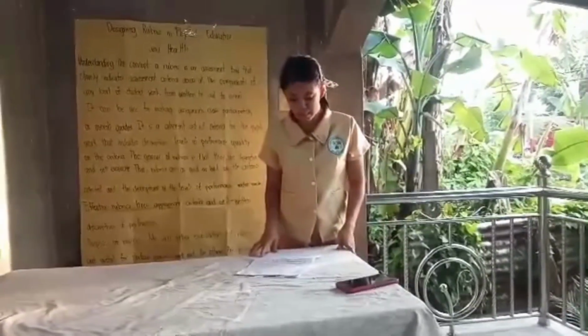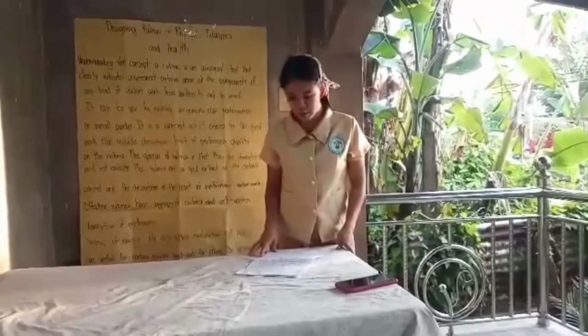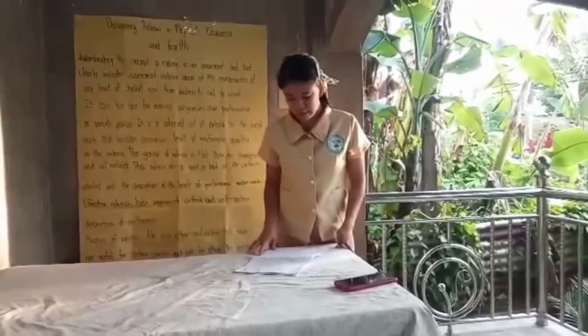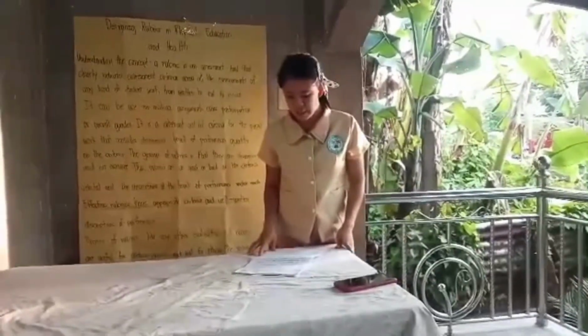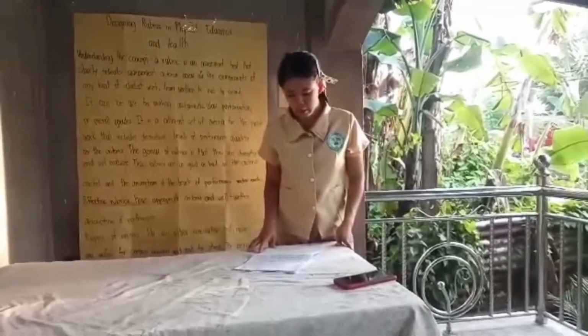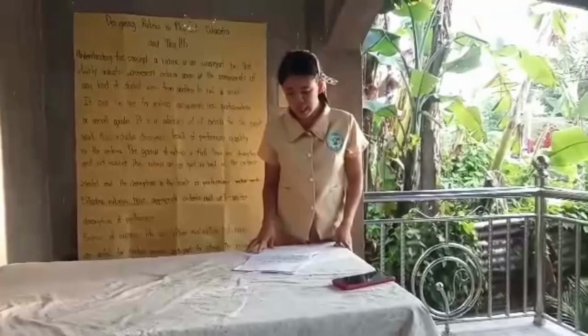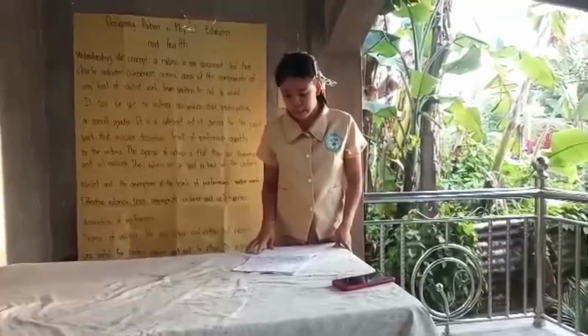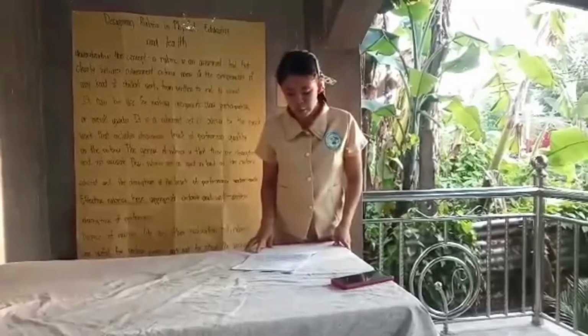Rubrics can help instructors more clearly identify strengths and weaknesses across an entire class and adjust their instruction appropriately. Rubrics can be impartial.